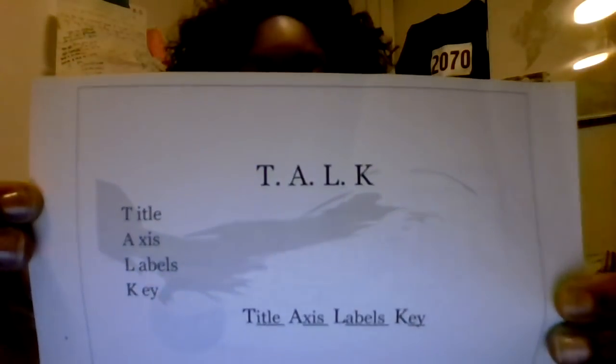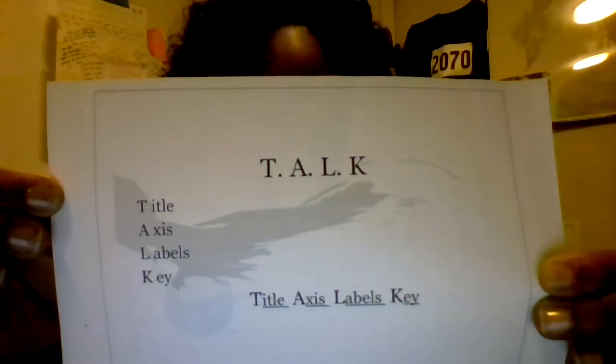The four important parts that we're going to be talking about are going to be an acronym, T.A.L.K. T-A-L-K. T is for title, A is for axis, L is for labels, and the K is for the keys. So these are the four important tools that will allow you to interpret and analyze information that you see in a graph.